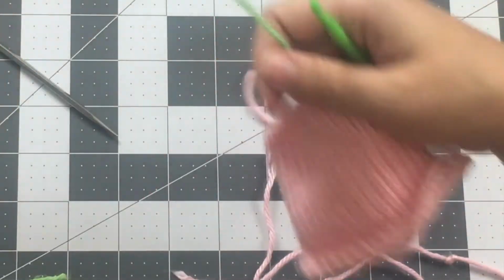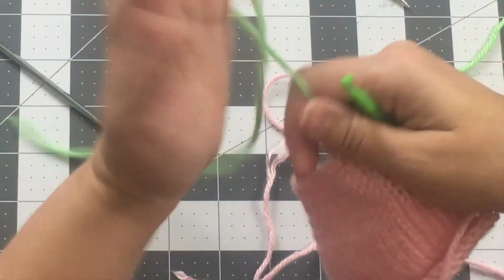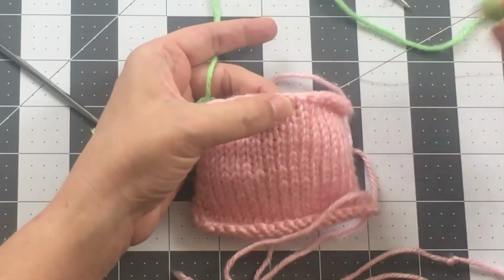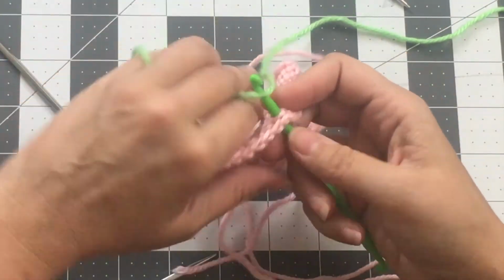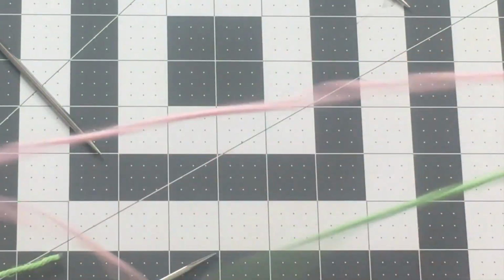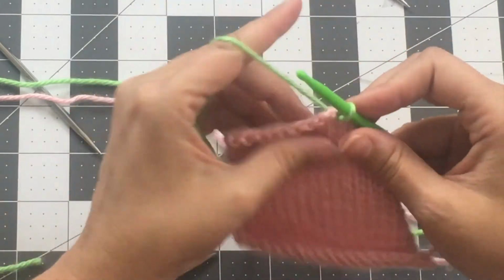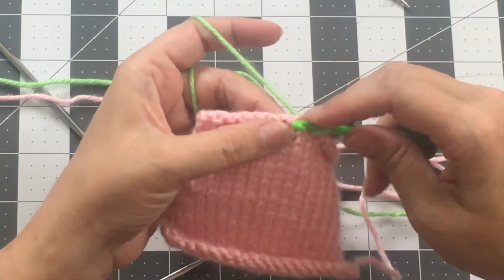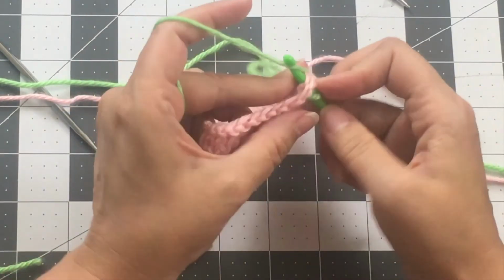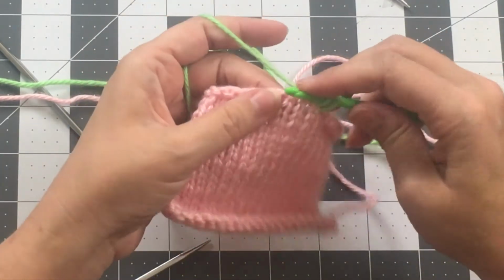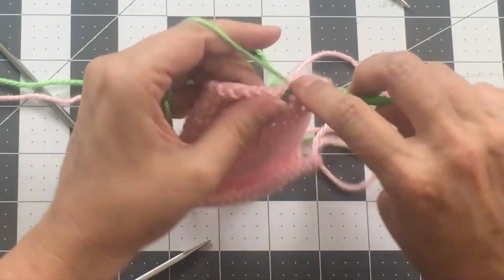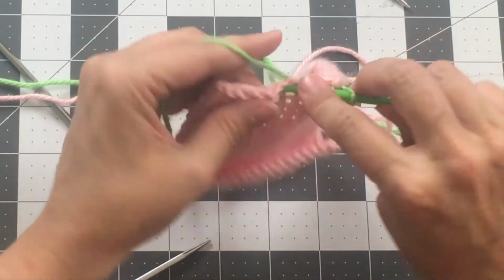So now I'm going to show you the right way to do this. I'm going to look at my work. Here is my upside down stitch, and I'm going to pick up into the middle of that upside down stitch, which means I am picking up in between. I'm picking up in between the regular stitches, the real world stitches, not the strange things stitches.